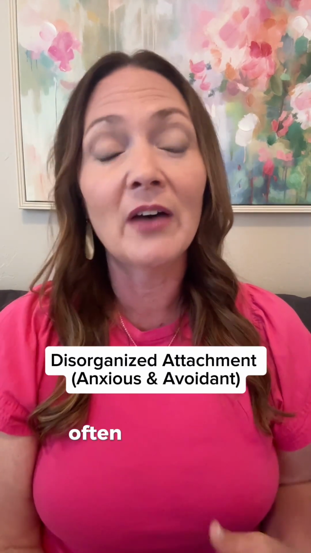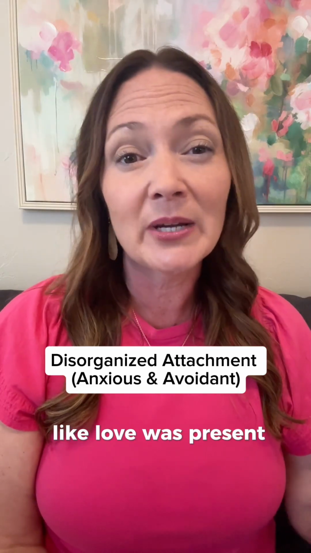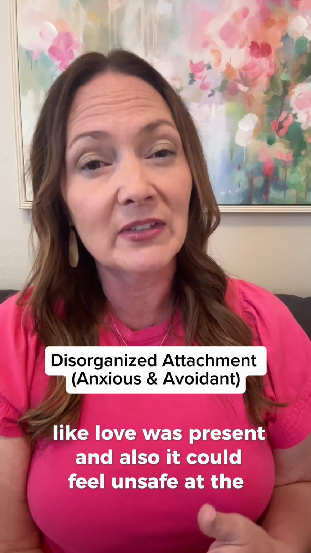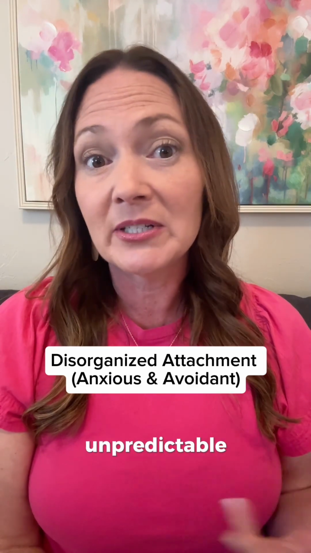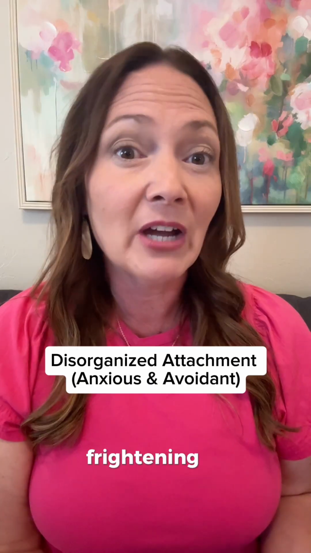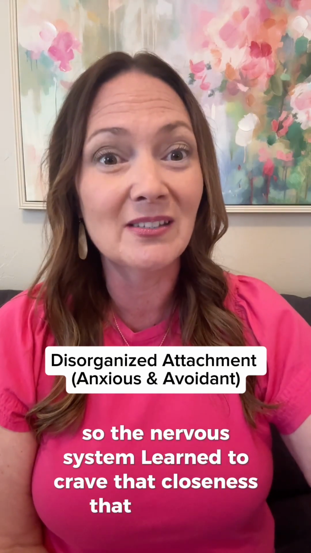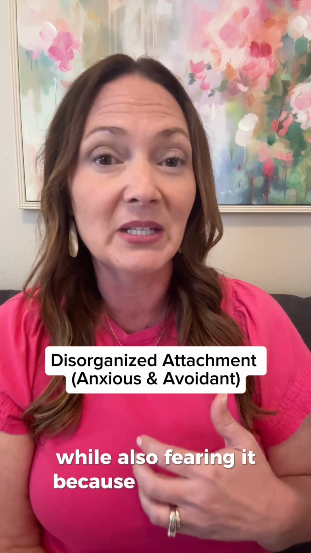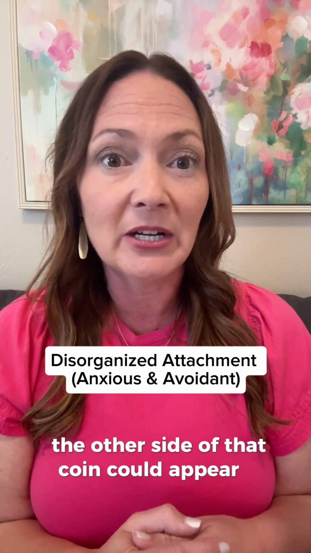Disorganized attachment often develops in environments where connection felt both desired, like love was present, and also it could feel unsafe at the same time. This would be environments that have felt confusing, unpredictable, emotionally overwhelming, frightening, or inconsistent. So the nervous system learned to crave that closeness that felt good while also fearing it because it knew that the other side of that coin could appear at any time.